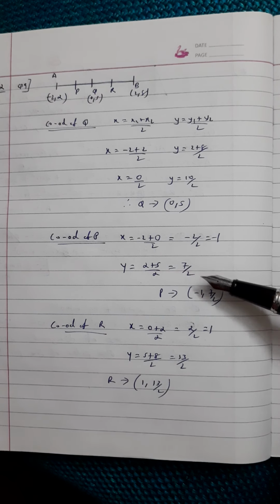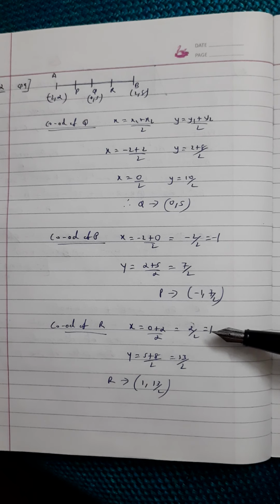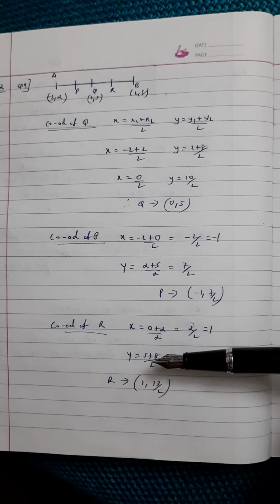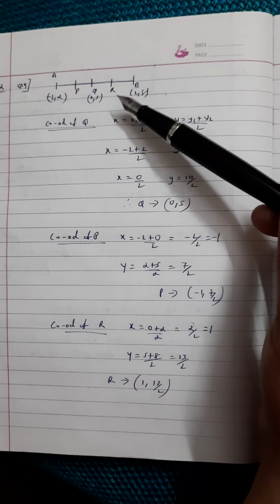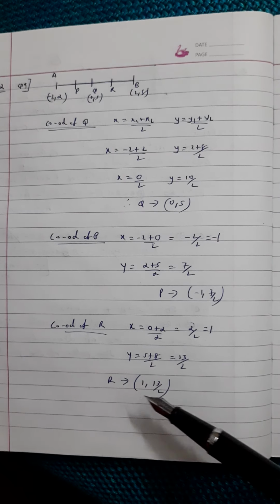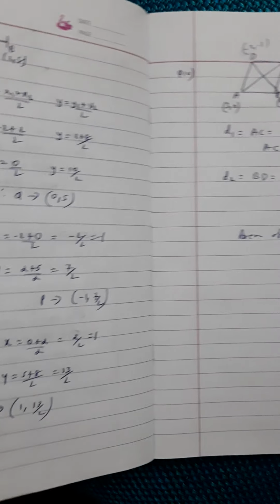Similarly, we can find out the coordinates of R. R can be 0 plus 2 upon 2 and 5 plus 8 by 2. So 0 plus 2 by 2 will become 2 by 2, that's 1. And the coordinates of y will become 5 plus 8 upon 2, that's 13 by 2. So coordinate of R we will get 1, 13 by 2, right? So we've got all the 3 points P, Q and R, and we are using midpoint formula in all the 3 cases.